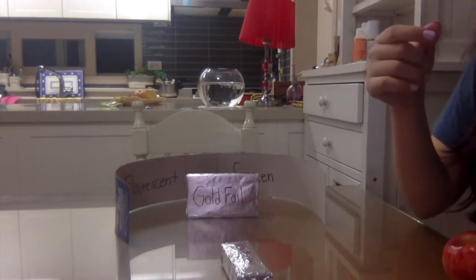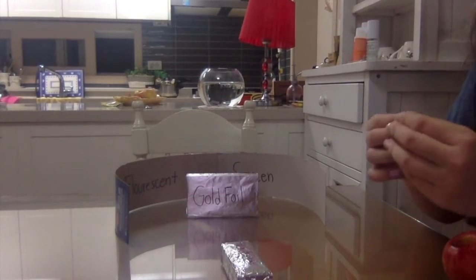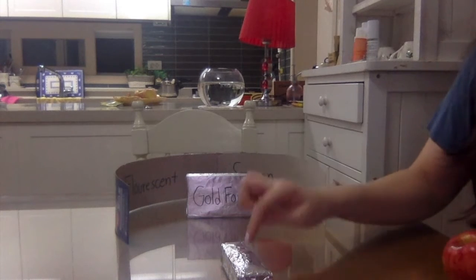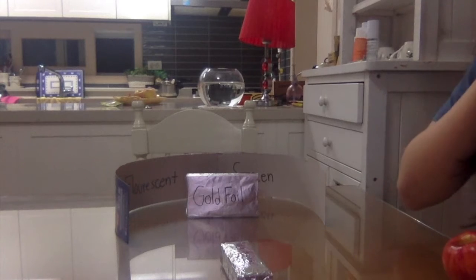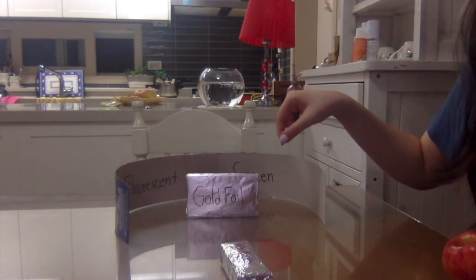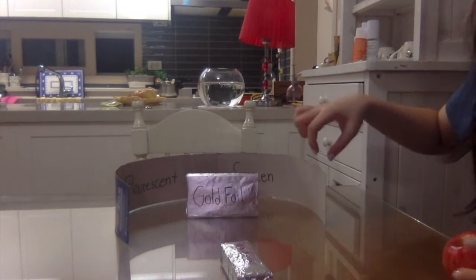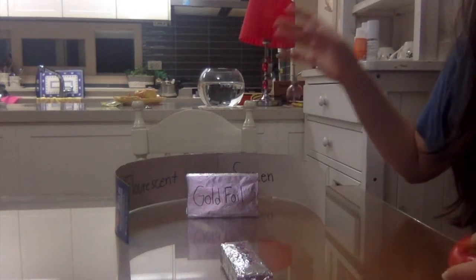Let me show you guys the setup of the experiment. The setup consisted of a lead box with alpha particles that would shoot at the gold foil, a thin layer of gold foil, and a fluorescent screen which detected radioactivity. Now let's take a closer look at this lead box and alpha rays.